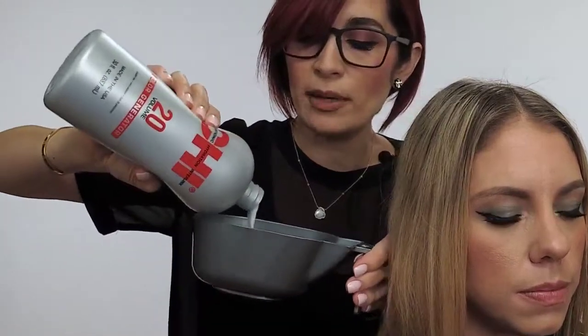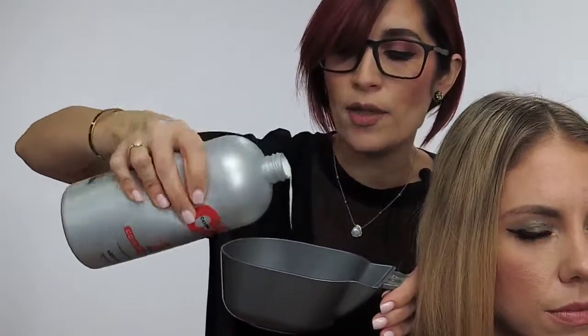And I do have measurements over here on my bowl, so I know that I'm mixing it equal parts. And let's see. I'm going to use my whisk, make sure that I get everything nice and evenly incorporated.